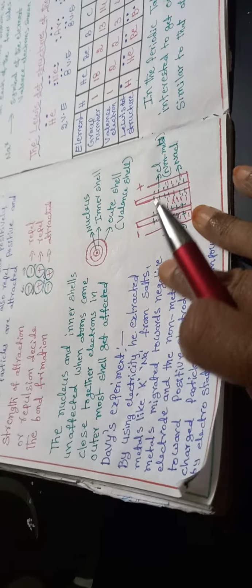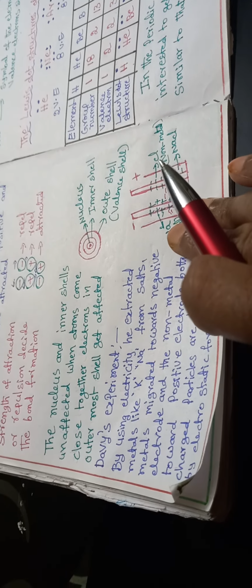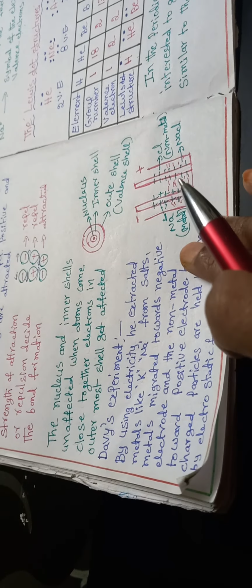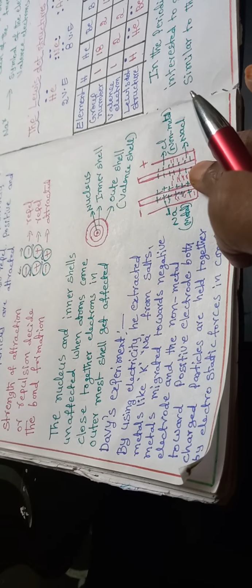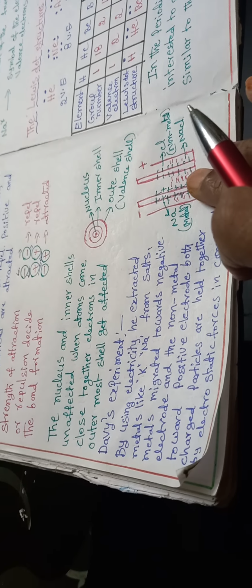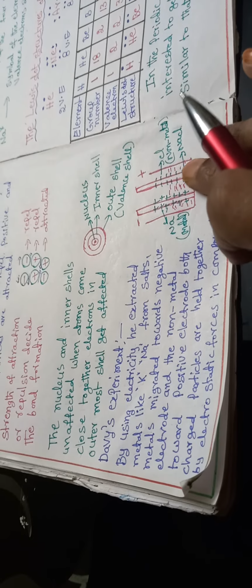Chlorine is a non-metal, so it migrates towards the positive electrode. Both charged particles are held together by electrostatic forces in the compound. What is the compound here? Sodium chloride.